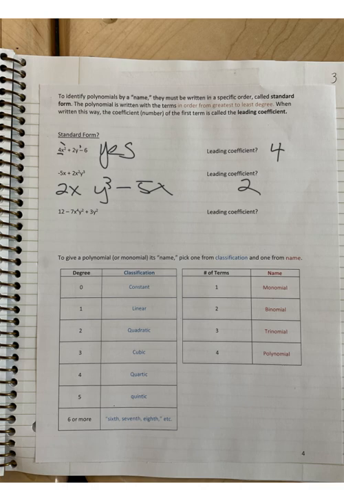Let's make this a little bit neater. Now we have 12 minus 7x to the fourth y squared plus 3y squared. We have three terms, and we have a 12, which is the constant. We have the negative 7x to the fourth y squared, two exponents, a 4 and a 2, which gives this a 6 for a value, and then 3y squared just gives it as a 2.